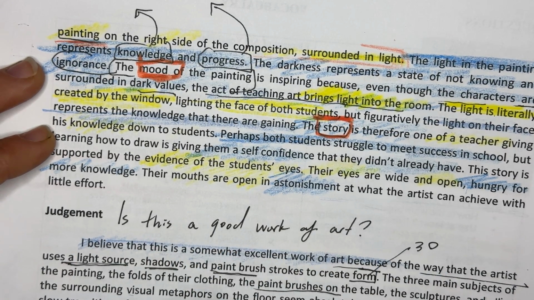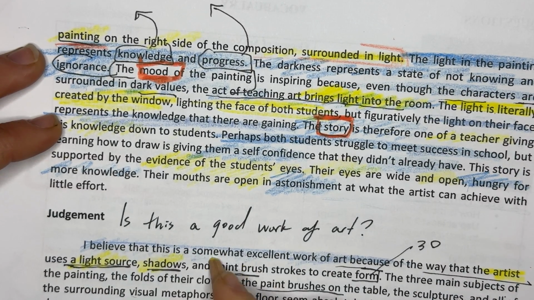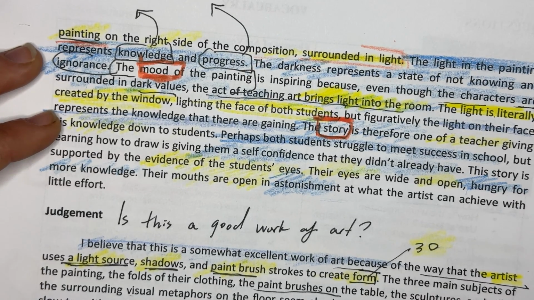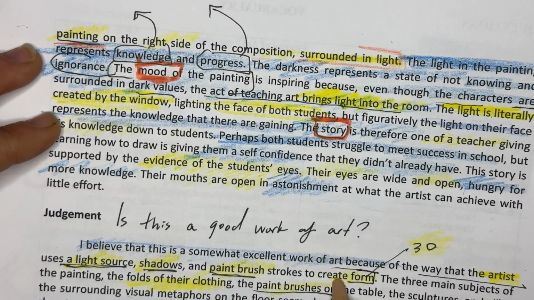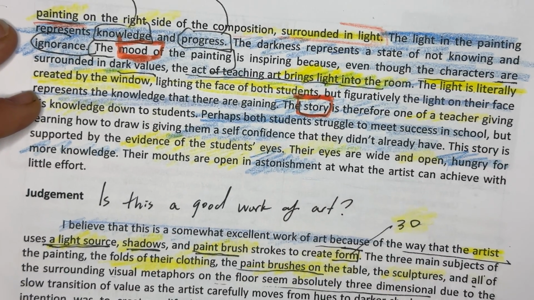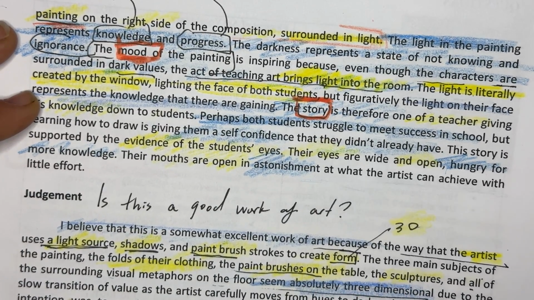Somewhat, because of the way the artist uses a light source, that's a fact, shadows, paintbrush strokes, and it's a fact that it's a very 3D painting. The three main subjects of the painting, the folds of their clothing, paintbrushes on the table, sculptures, all of the surrounding metaphors on the floor seem absolutely three-dimensional. So it's your opinion that it's three-dimensional, but it's tricky.